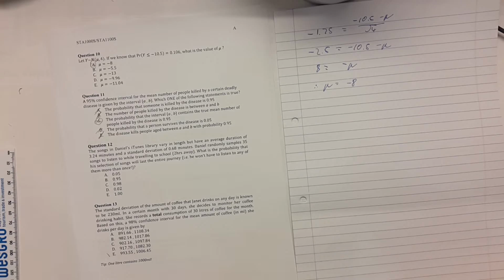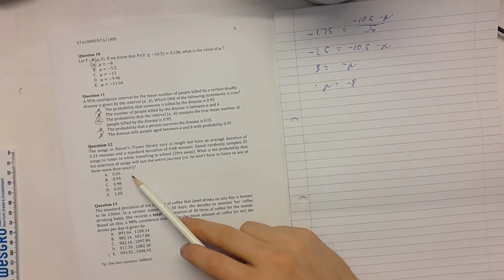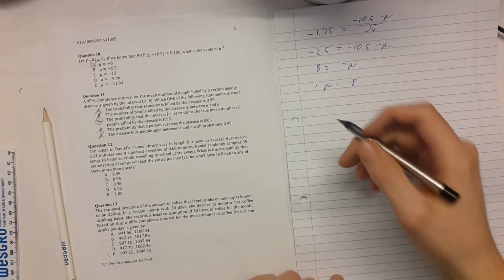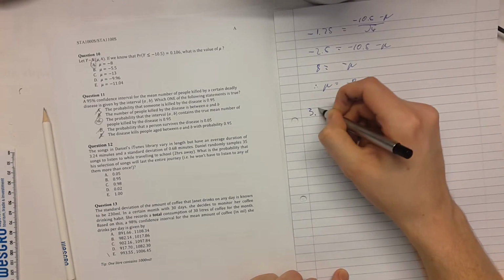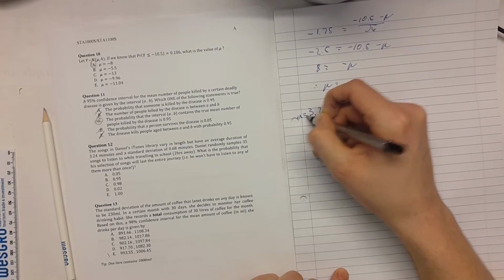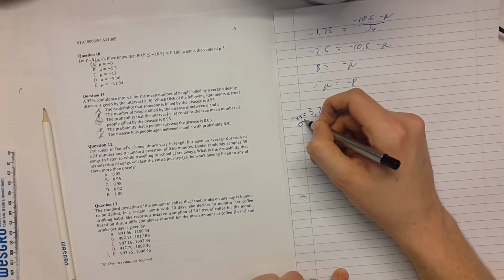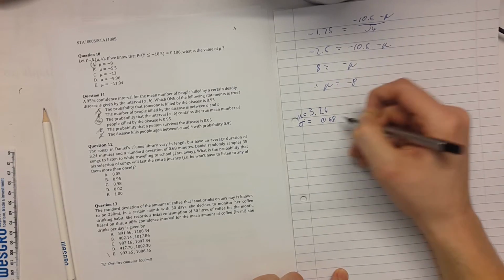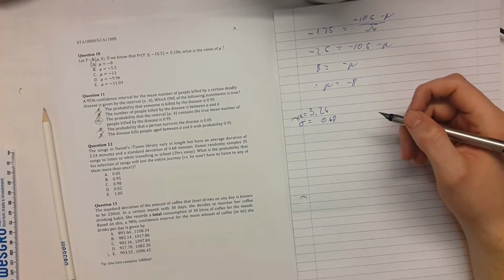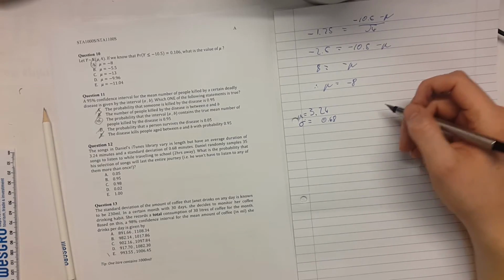The songs in Daniel's iTunes library vary in length, but have an average duration of 3.24 minutes and a standard deviation of 0.68 minutes. Daniel randomly samples 35 songs to listen to while traveling to school 2 hours away. What is the probability that his selection of songs will last the entire journey? I.e., he won't have to listen to any of them more than once. Okay, awesome. So we've got some information. We know that the mean for one song is equal to 3.24, and we know the standard deviation for one song is 0.68. So to find the mean and variance for both, we just have to multiply by 35.